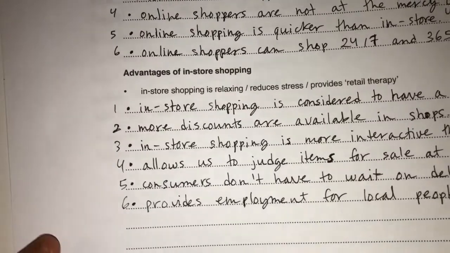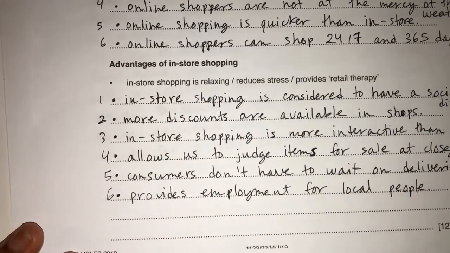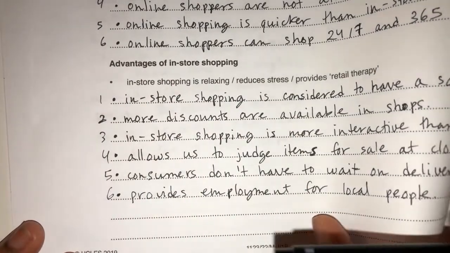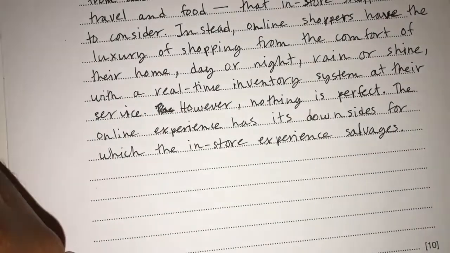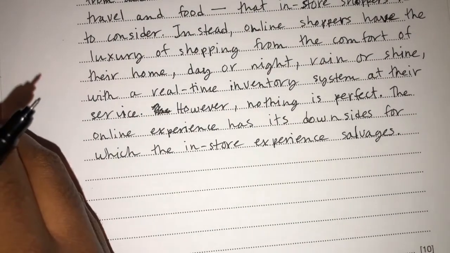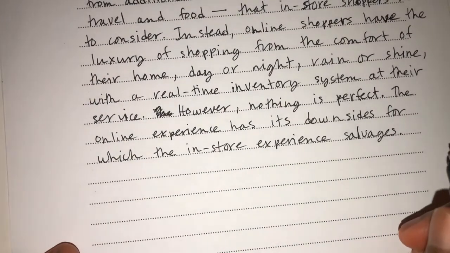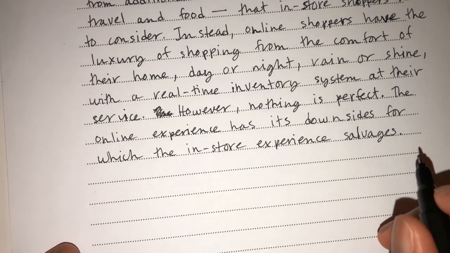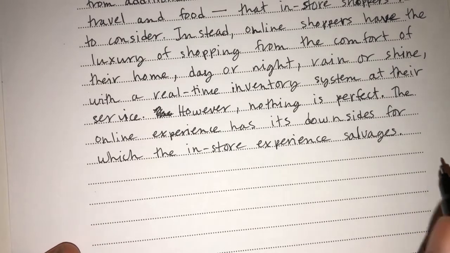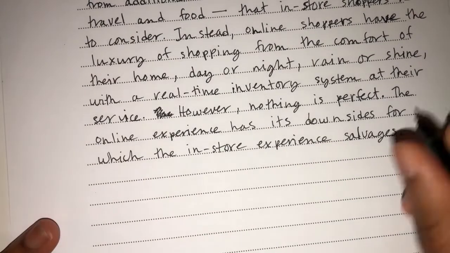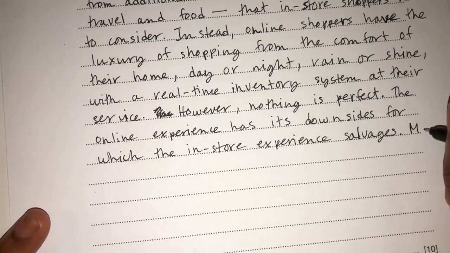And now we go with our perks of in-store shopping. First thing I will touch on is the fact that there's more discounts in store. It's very easy, quick.